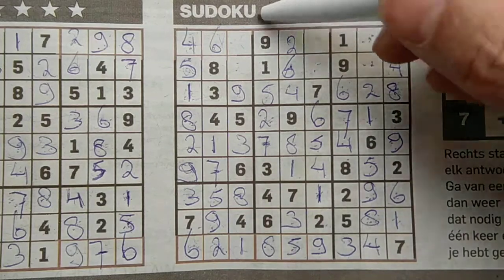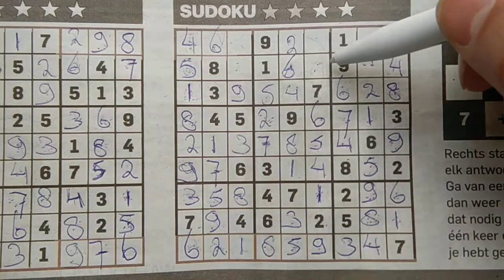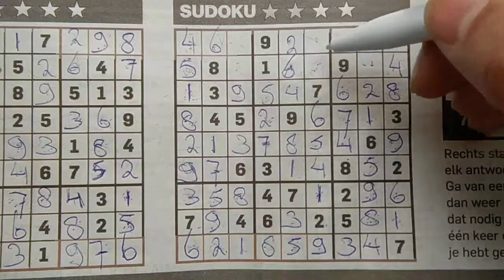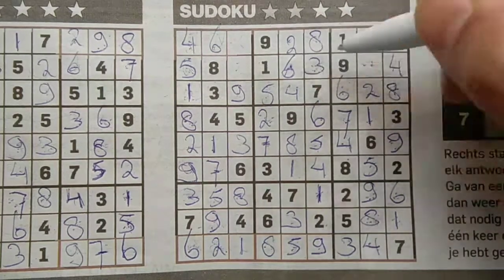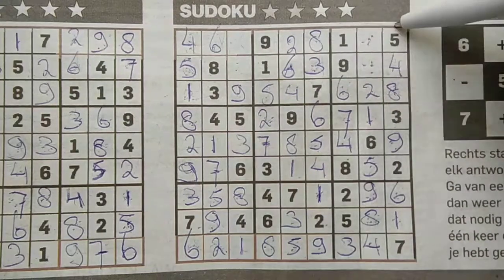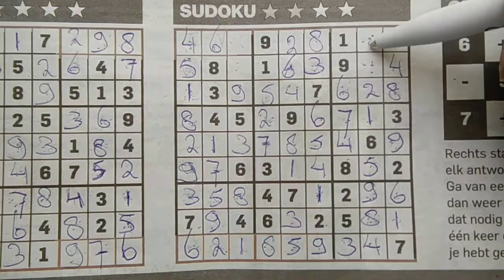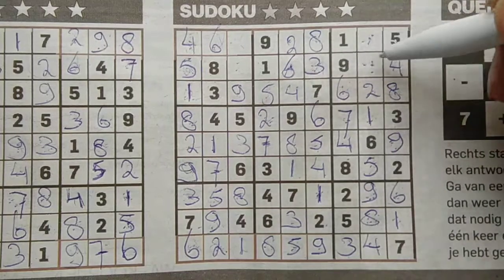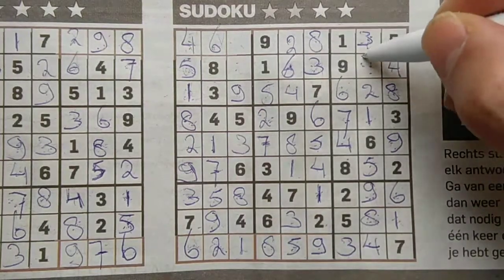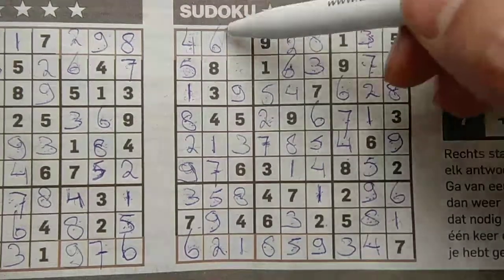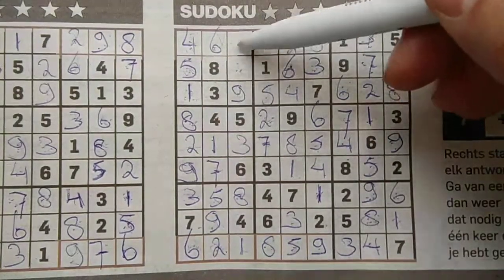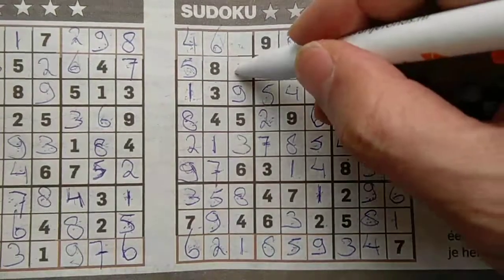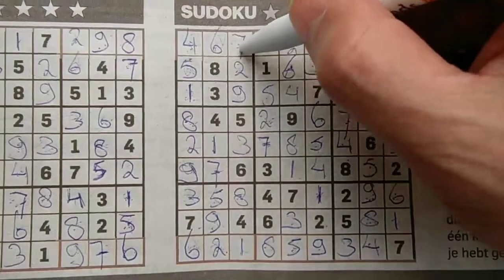Two missing numbers in this big square for the numbers 8 and 3. We have an 8 there, so no 8 here. 8 should be here and the 3 goes there. Two numbers left in this big square for the numbers 3 and 7. We have a 3 there, so no 3 here. 3 should be there and the 7 goes there. And the final two numbers of this big square, the 7 and the 2. We have a 2 here, so no 2 here. 2 should be there and the 7 goes here.